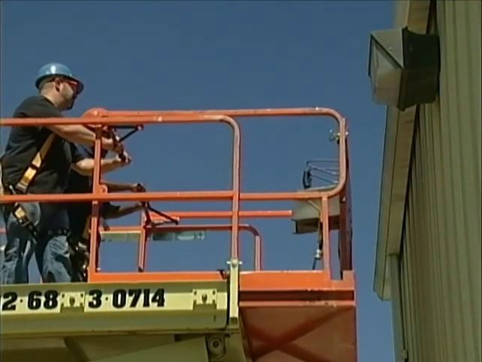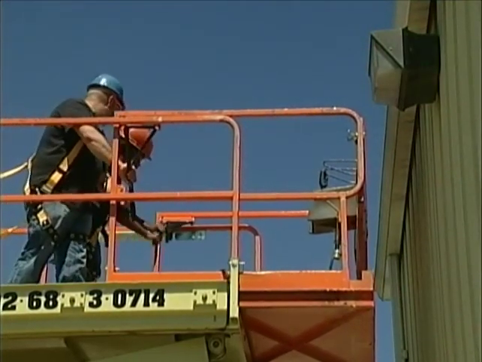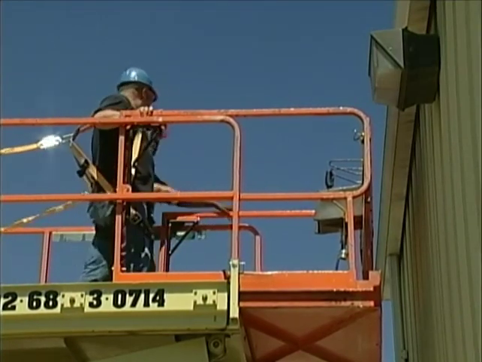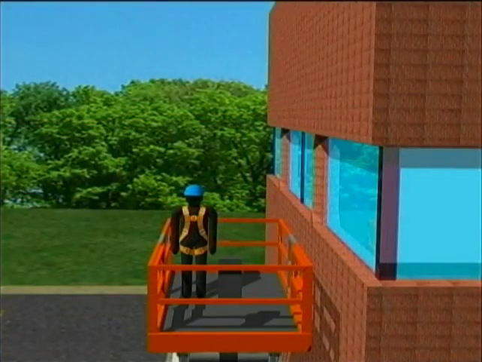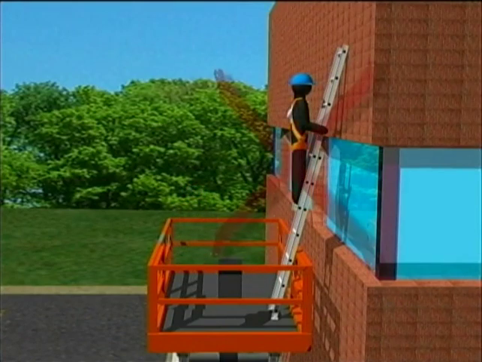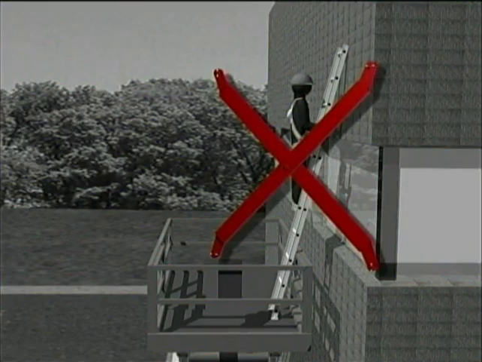Then slowly raise yourself to the desired height. Many scissor lifts have extendable platforms to help you get closer to your work. These can slide out to help extend the lift's reach. It's important that you never try to use ladders, planks, stools, or other devices to extend your reach or to bridge gaps between the lift and the area where you need to work.